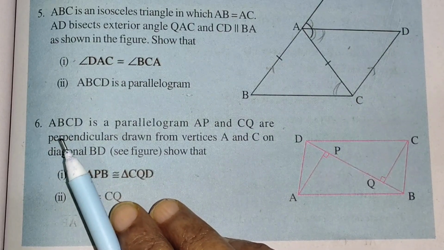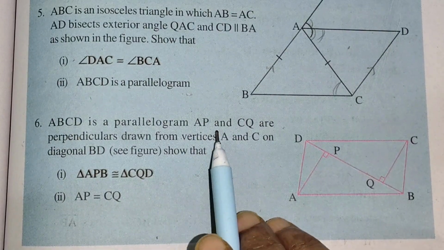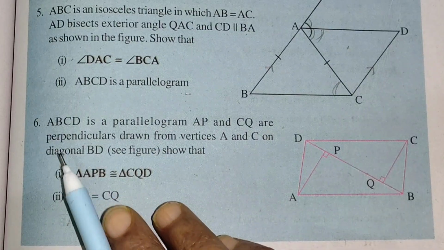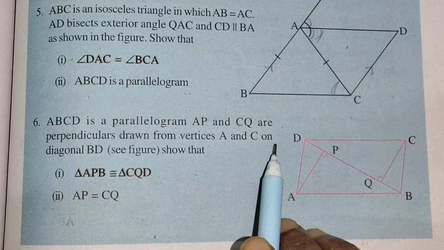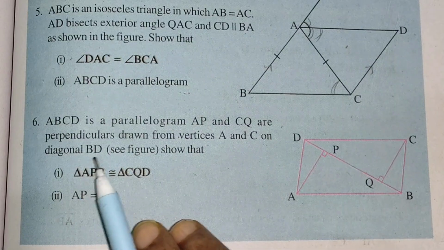Next, sixth question. ABCD is a parallelogram. AP and CQ are perpendiculars drawn from vertices A and C on diagonal BD.